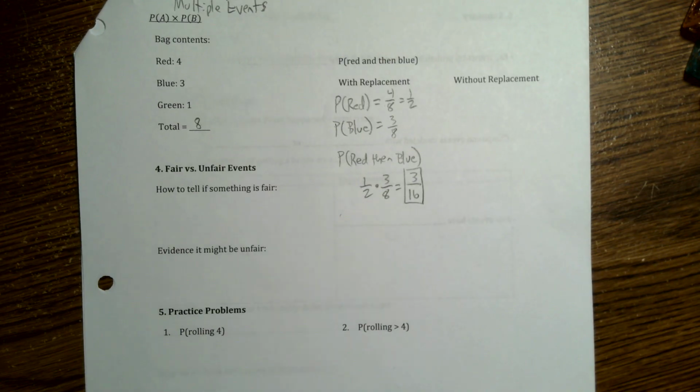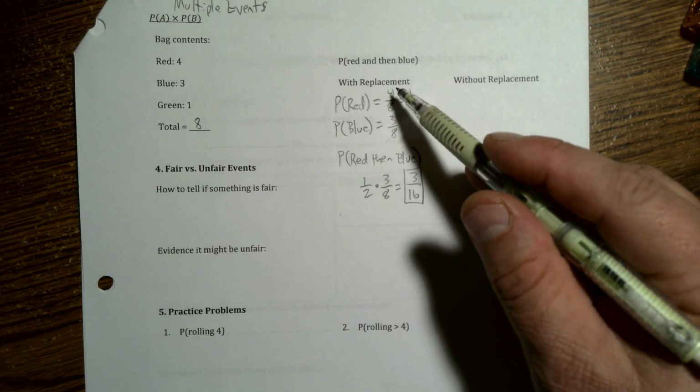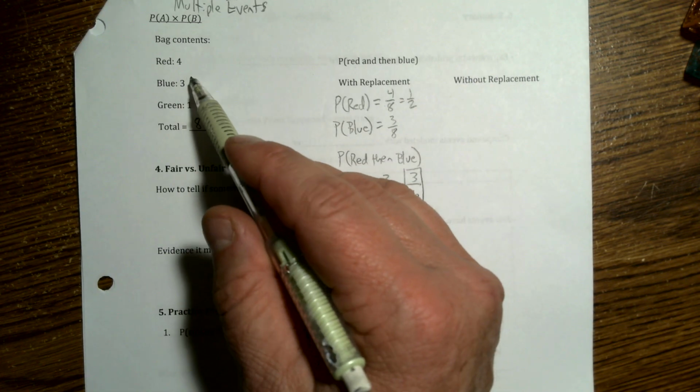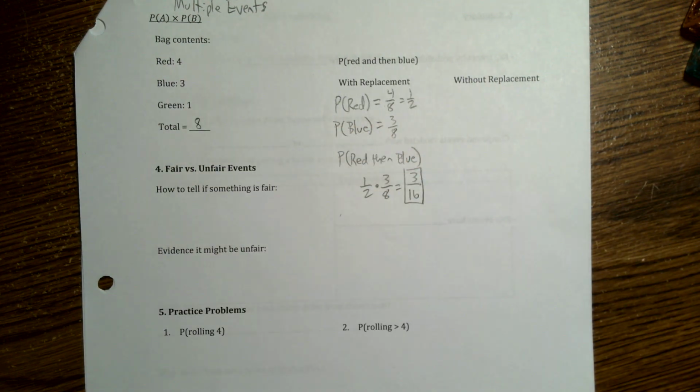Now once again, we could change it to a decimal or percent, but for this I'm just going to leave it as is. Now this is with what we call replacement. In other words, we pull the marble, we see that it's red, and we put it back into the bag. But what if we didn't put it back in the bag? What if we pulled it out? How would that change the probability?